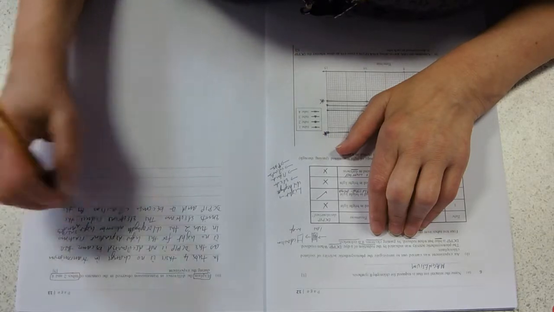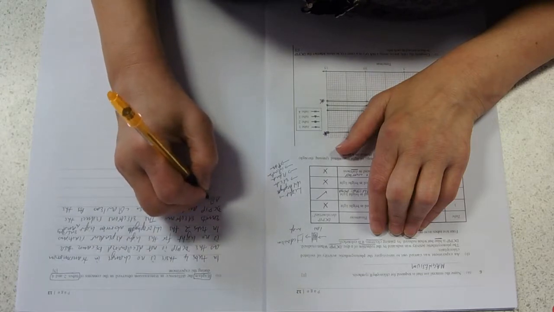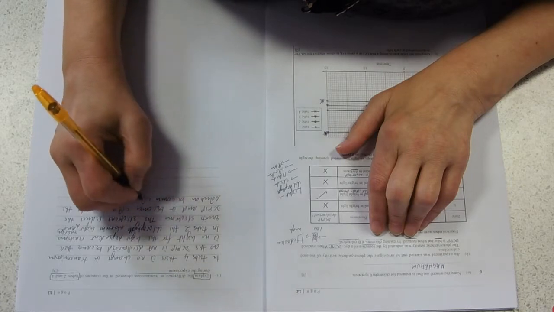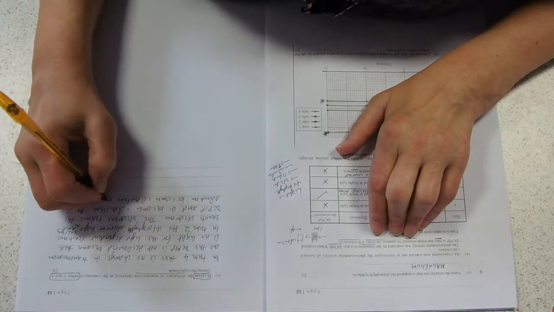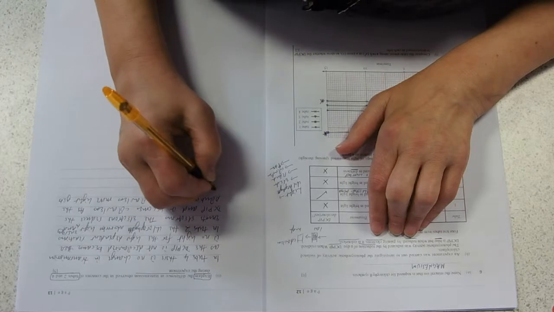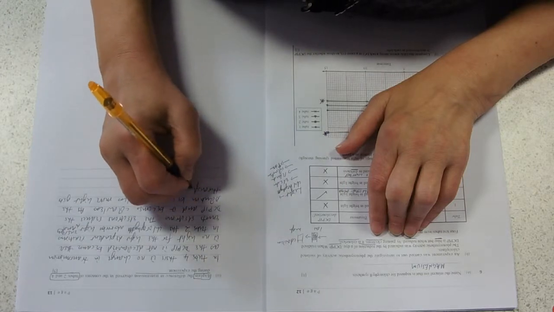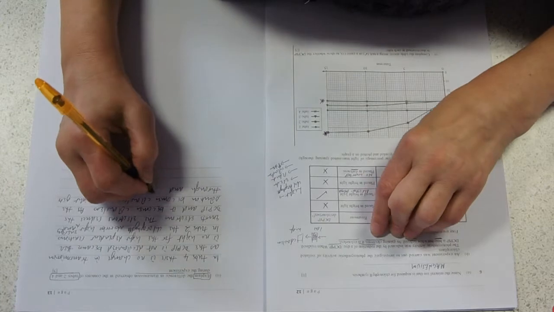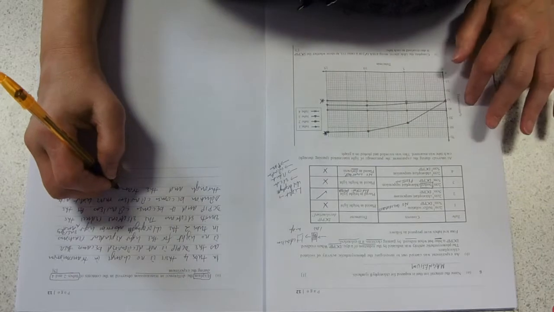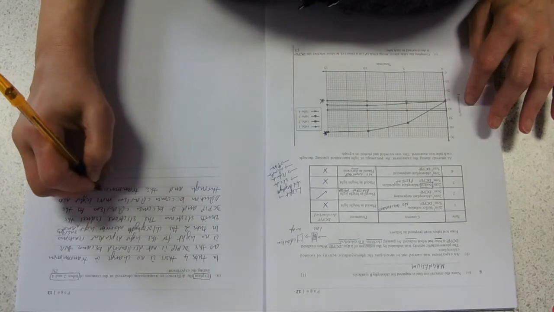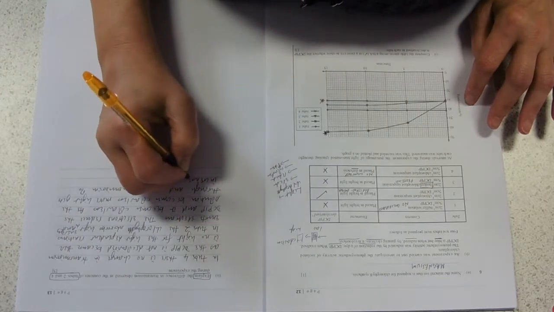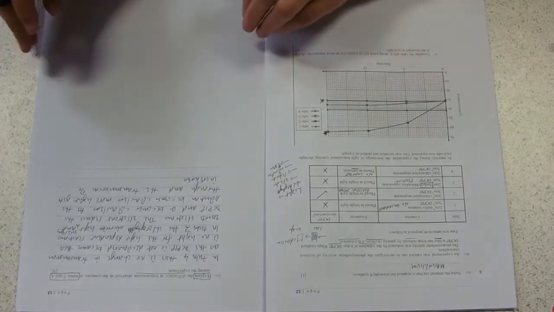As the solution becomes colourless, more light gets through, and the transmission percentage increases. Job's good.